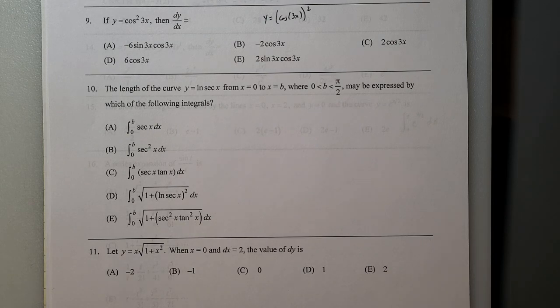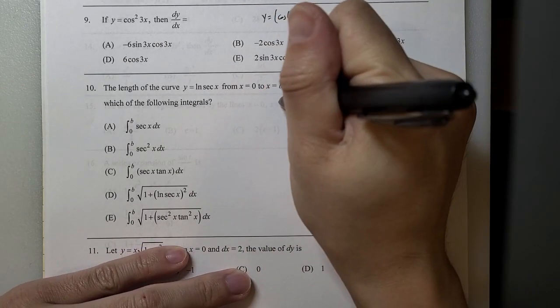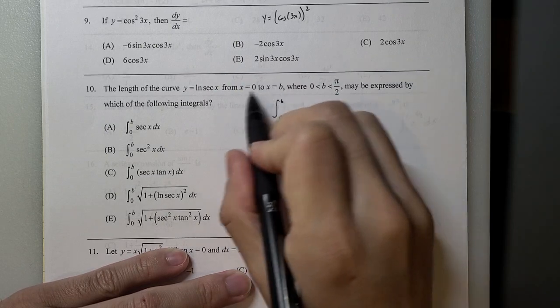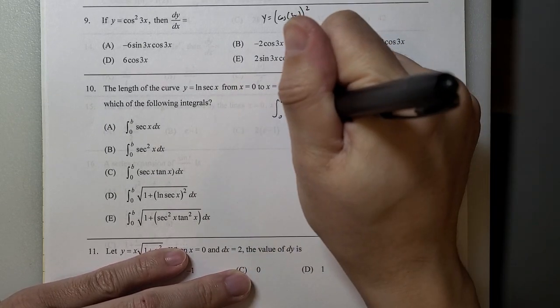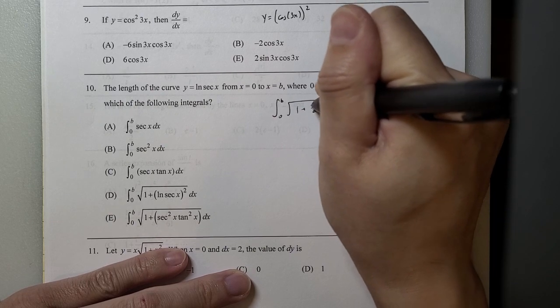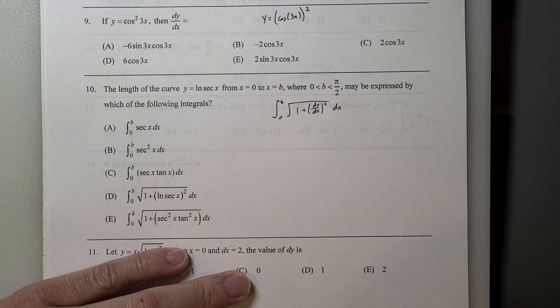Did I pre-work it out? Looks like I did not, so let me do it here. Okay, so arc length is integral from 0 to b, from the start point to the end point, square root of 1 plus dy dx squared under the square root dx, okay?